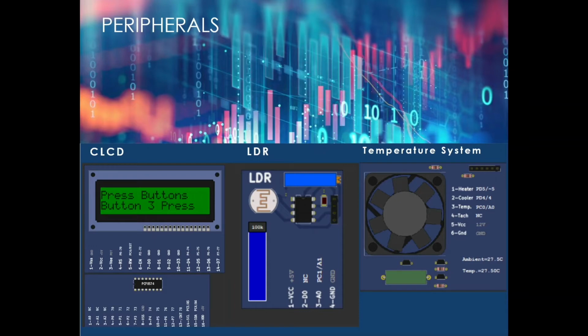In the temperature system, there is a heater, a cooler, and a temperature reader. The temperature reader is connected with pin A0, and it will record the temperature of the surroundings, which will be displayed on the CLCD. The heater and cooler will be used to increase or decrease the temperature respectively.